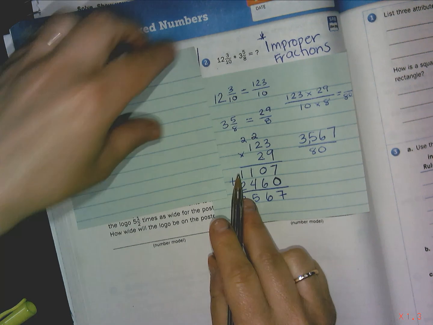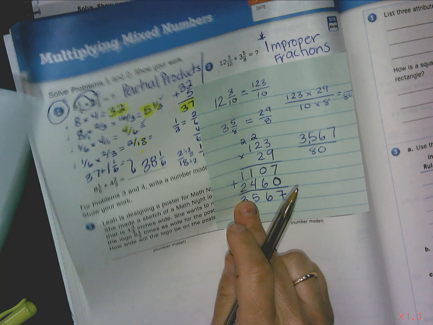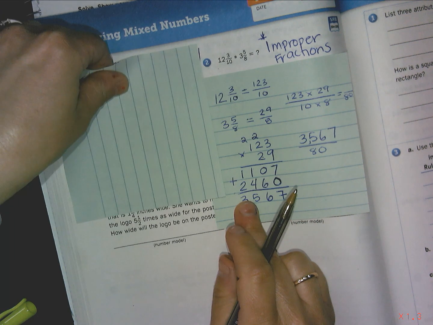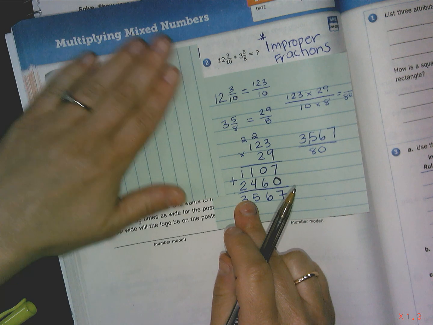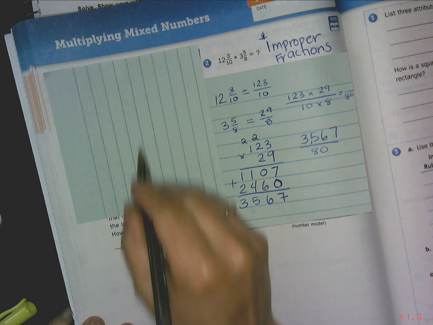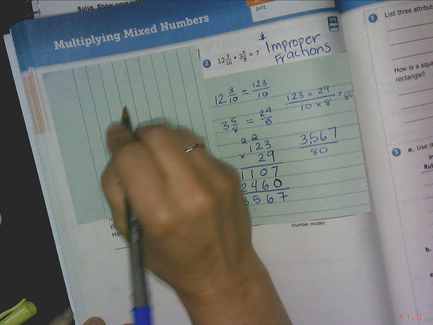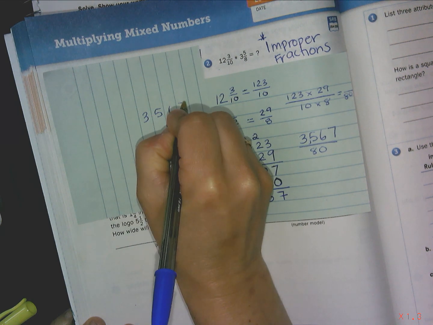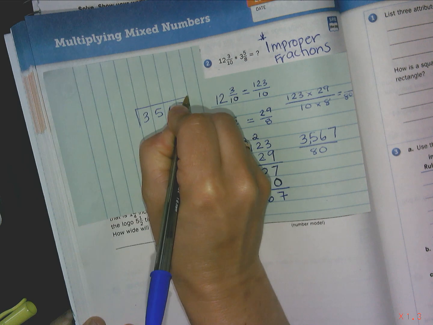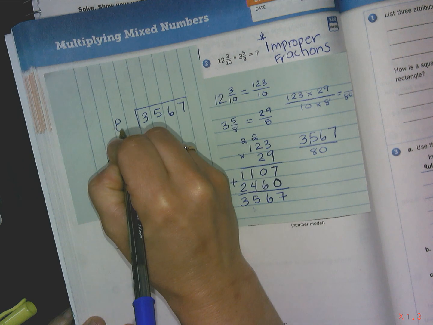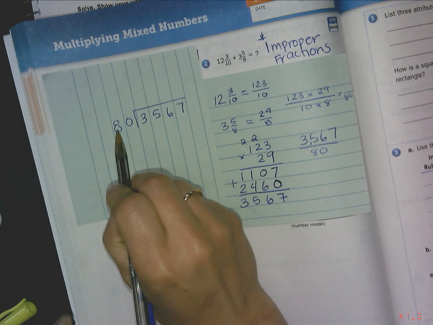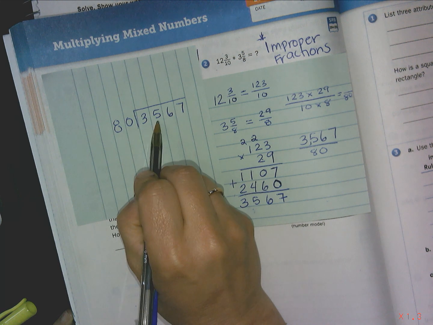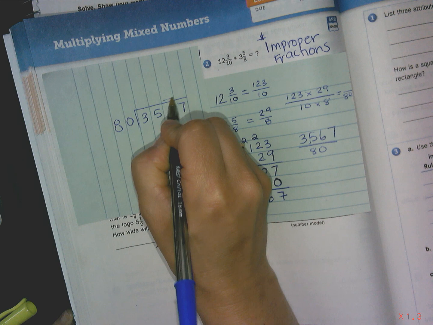So I'm actually going to take this post-it here and turn it sideways because I like having lines this way for a long division. It helps me to keep all my columns in order. So 3,567, I'm going to talk through my long division here. I know that 80 does not fit into 3. It does not fit into 35, but it is going to fit into 356.